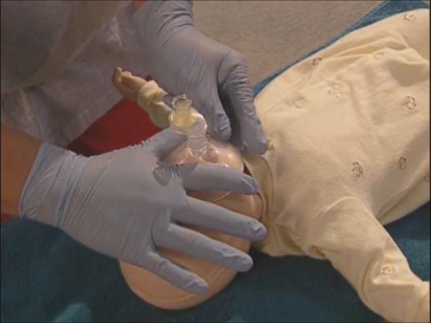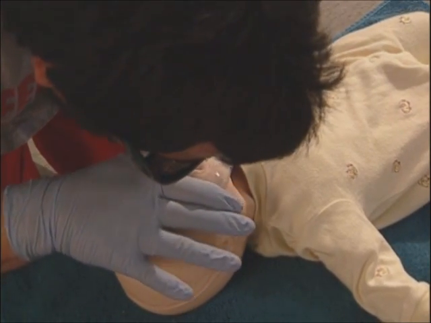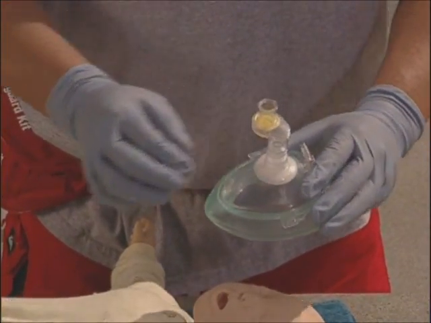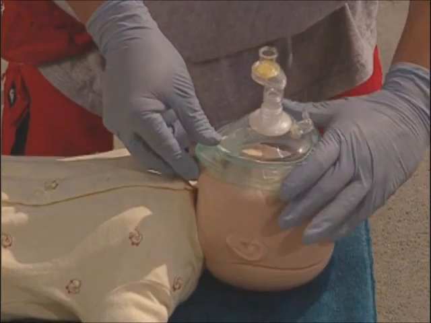Use a pediatric resuscitation mask on an infant, but if a pediatric mask is not available, reverse the direction of an adult resuscitation mask, placing the nose of the mask on the infant's chin.